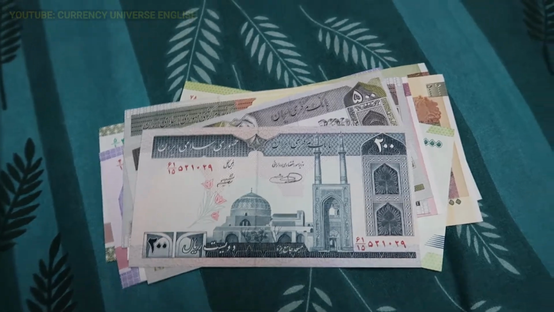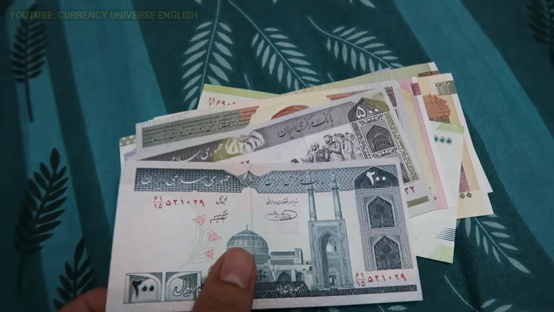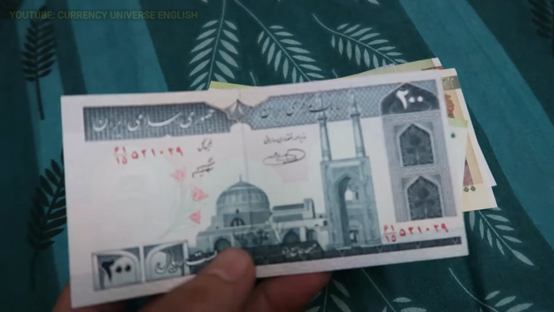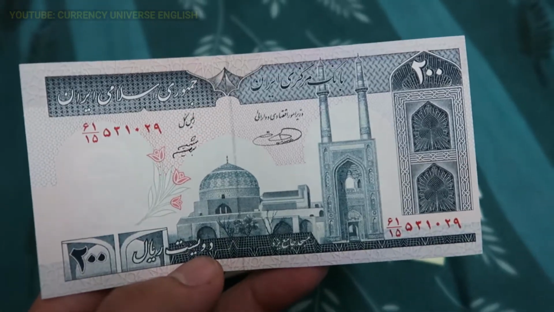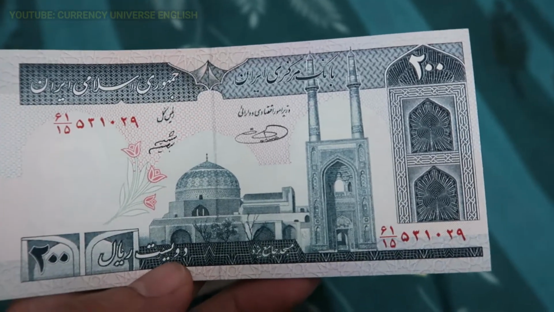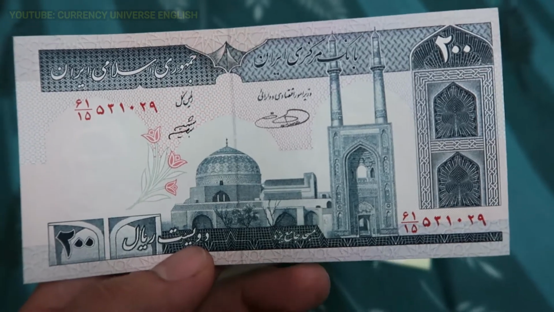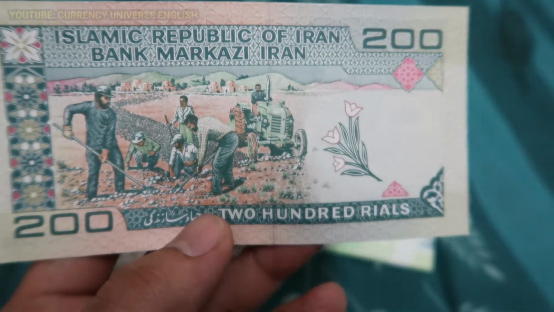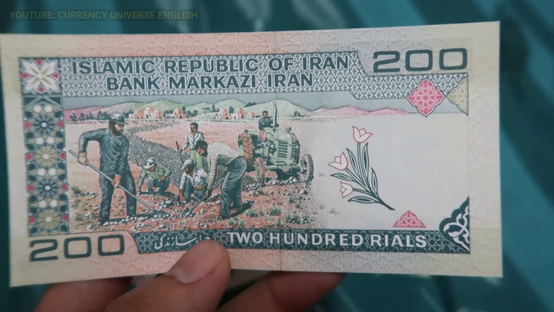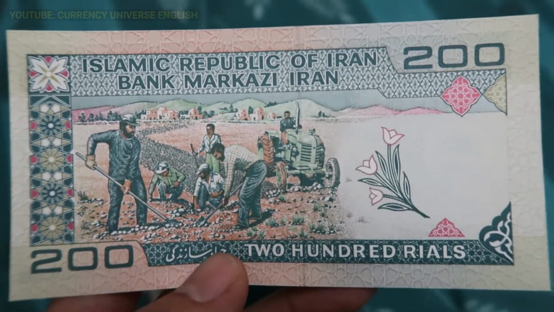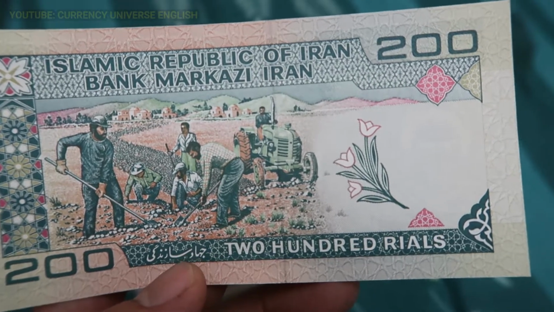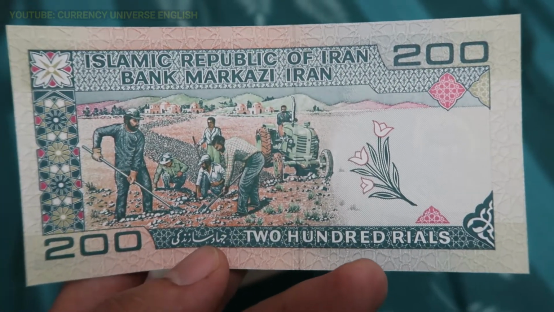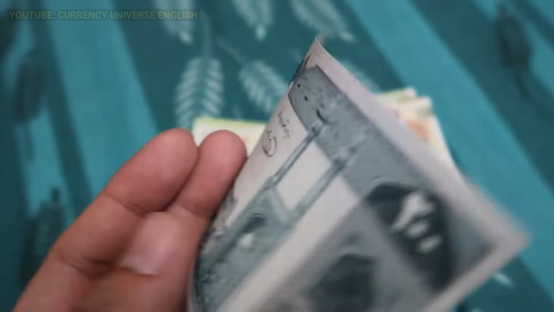So coming on to the first note which I have with me here is the 200 Iranian Rial note. And the 200 Rial note looks something like this, and on the front we can see there's a mosque which is being depicted here, and everything is written in Arabic on this side. This is the back side of the note. It is showing people farming, and here you can see Islamic Republic of Iran is being written, Bank Markazi Iran, and 200 Rial. So this is a very old note, although it's in uncirculated condition.